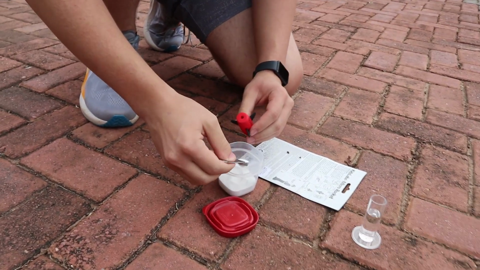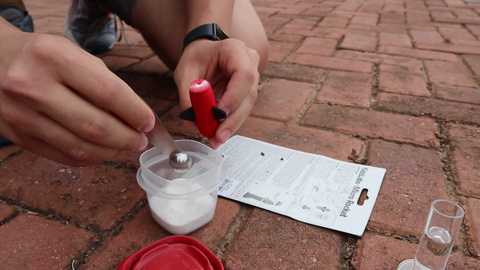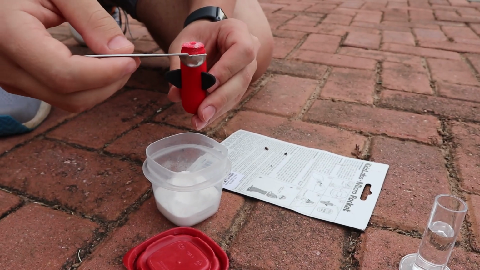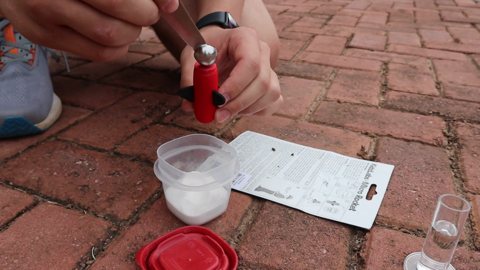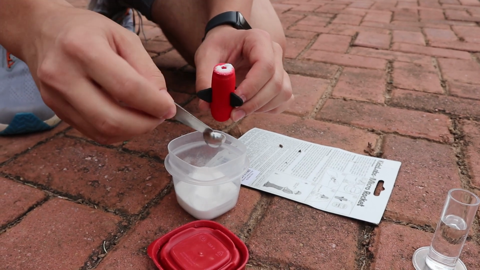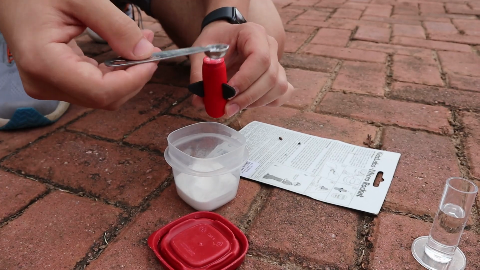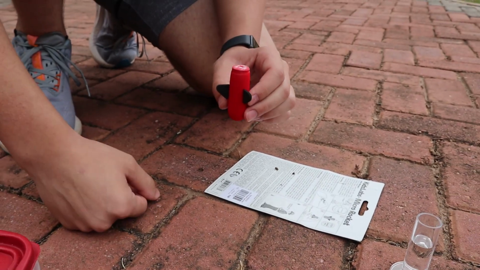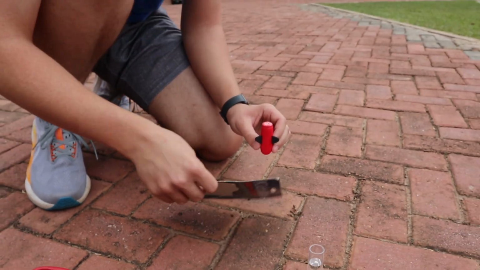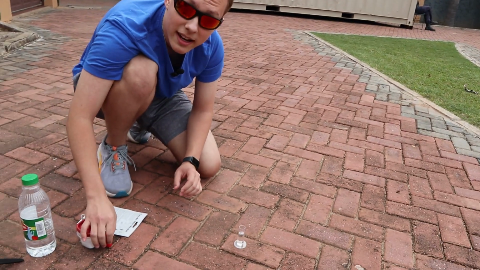Let's take Fred and put some baking soda down inside Fred, like that. Okay, how's that gonna work? Oh, Fred doesn't have much space inside of him. Okay. Wow. Fred is now full of baking soda. Probably gonna belch in a second.